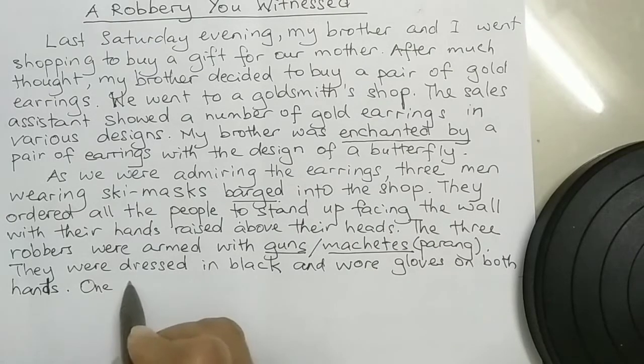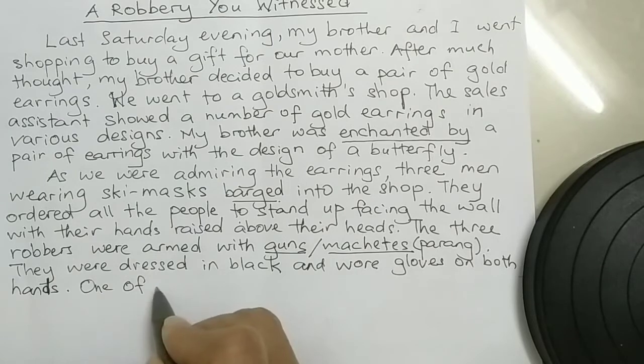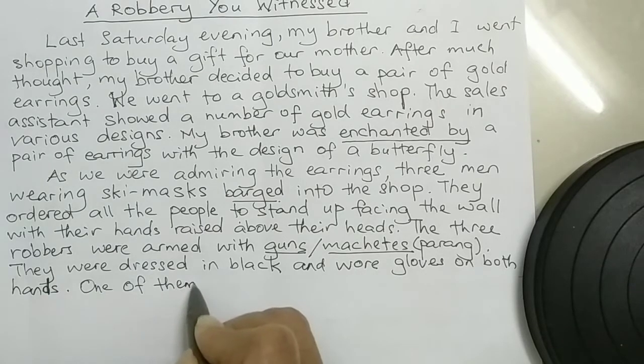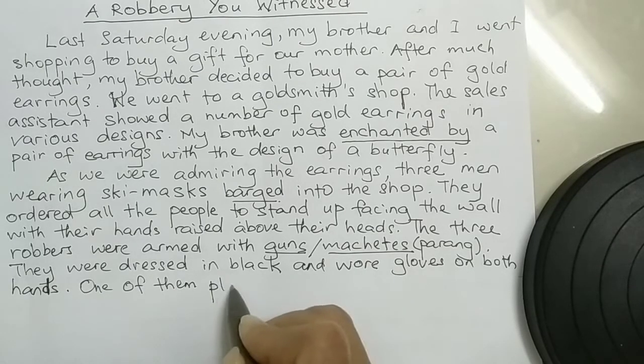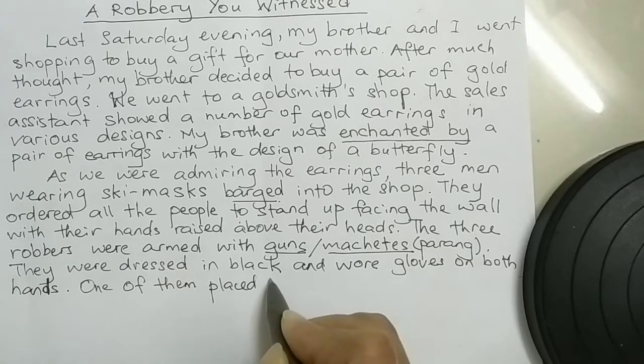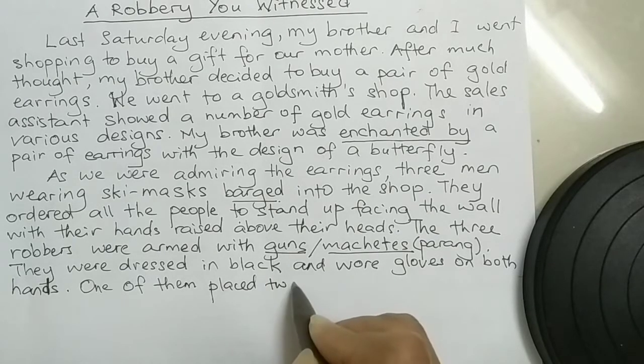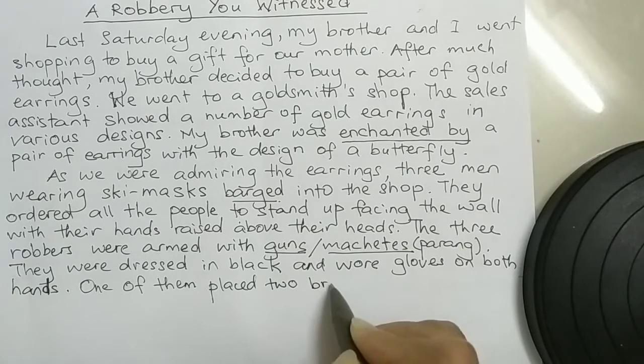One of them, or you can say one of the men, placed, you can say 1 briefcase, but if you want, you can also say 2 briefcases.